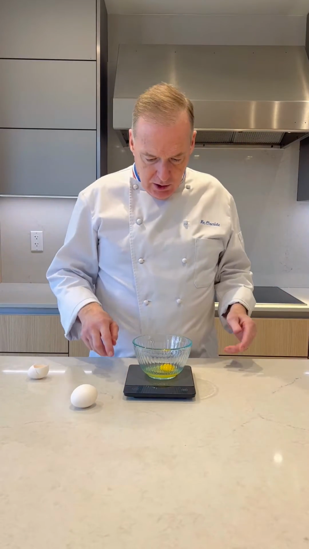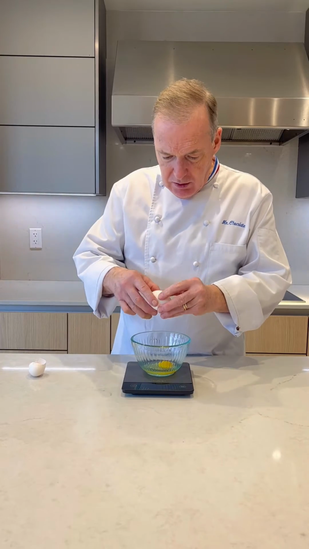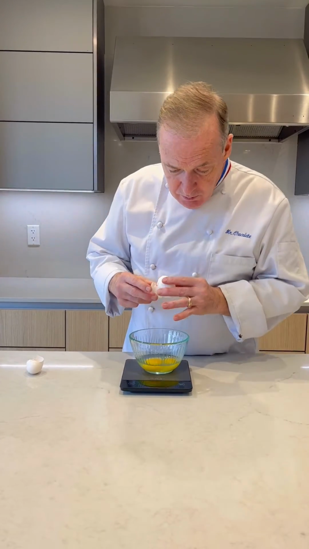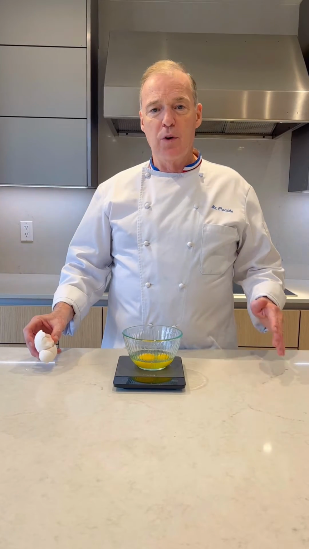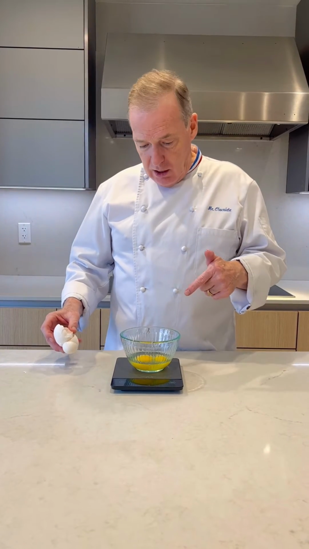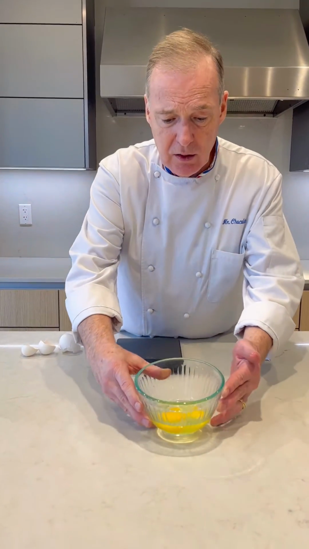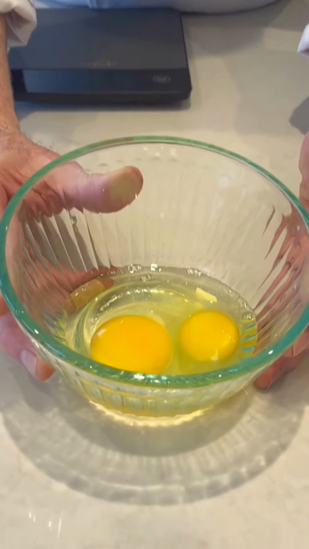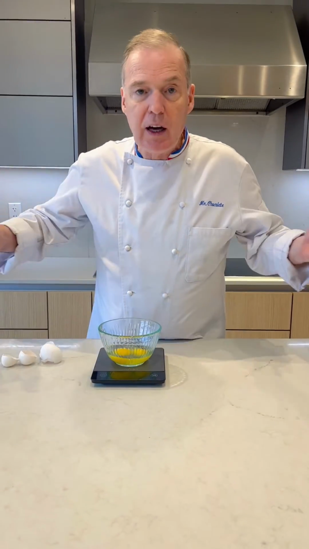41 grams, okay? Now I'm going to put it to 0. This egg is 64 grams. So basically you have 50% more egg in the second one than the first one. And look at the difference of size. So the number of eggs doesn't always tell you the size of the eggs.